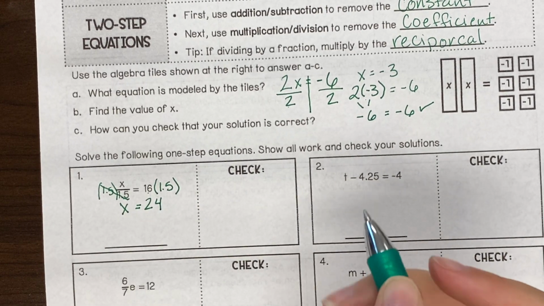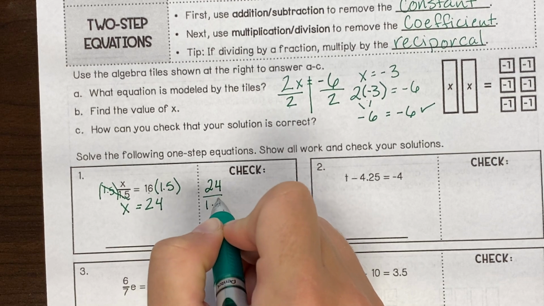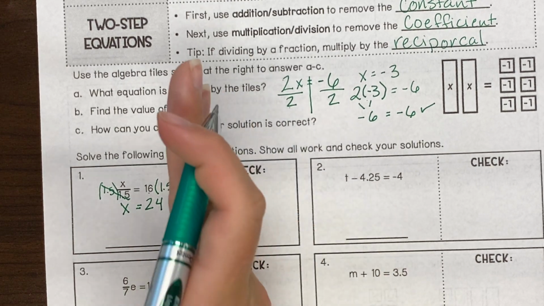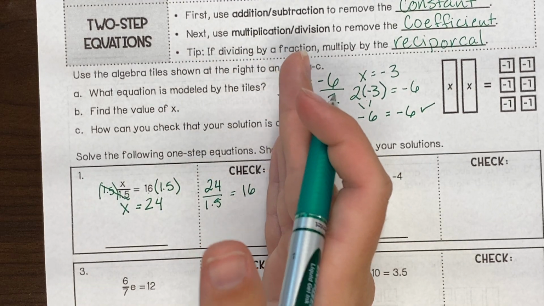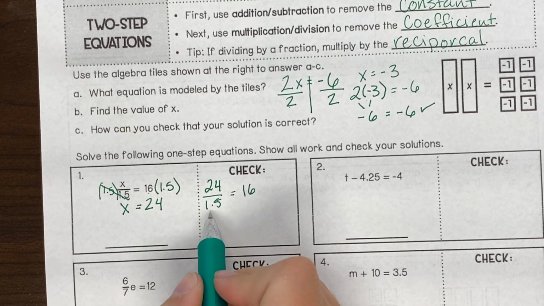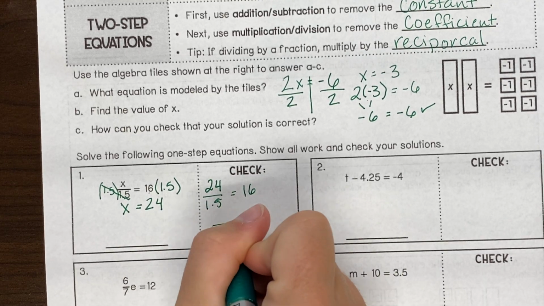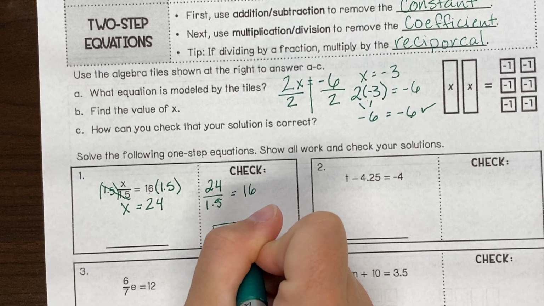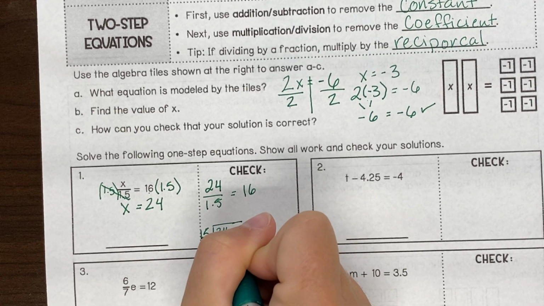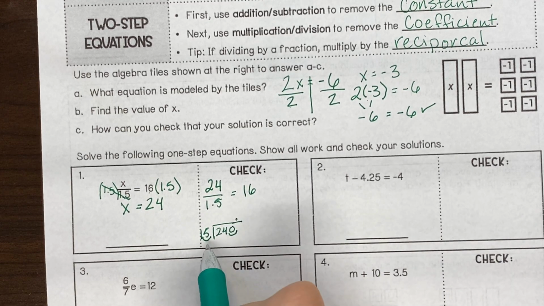Then I'm just going to do my little check. I have 24 divided by 1.5 equals 16. So I'm just checking to see if this side is equal to this side, because our equations are a balanced scale. All right. So we want them equal to each other. So I'm going to do 24 divided by 1.5. If I have 1.5, I move my decimal point over. And there's my new decimal point.